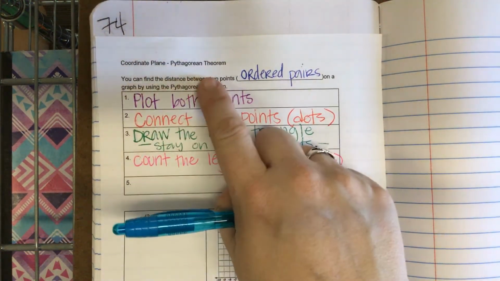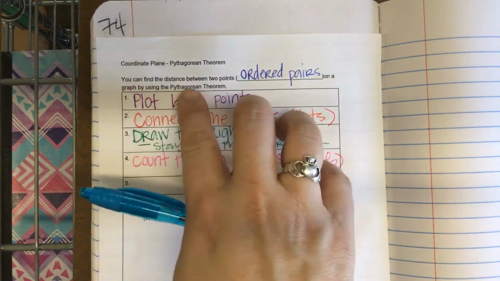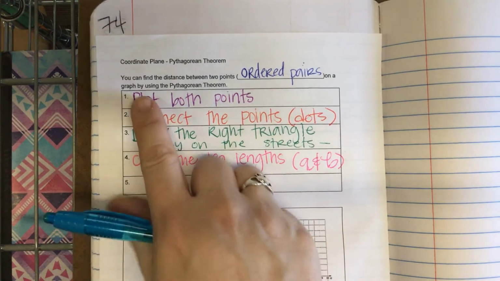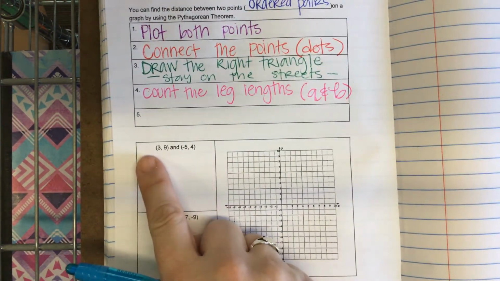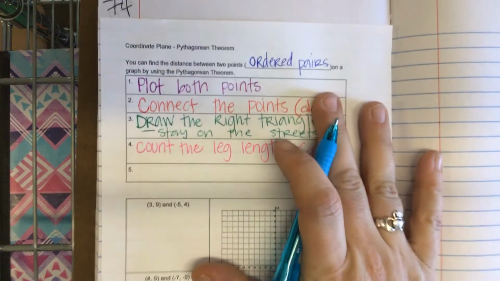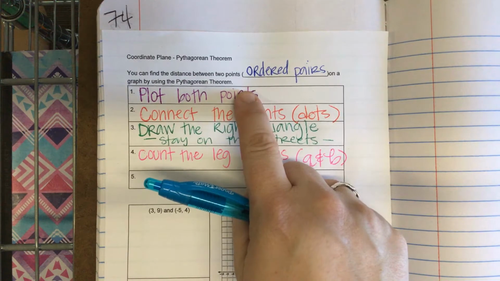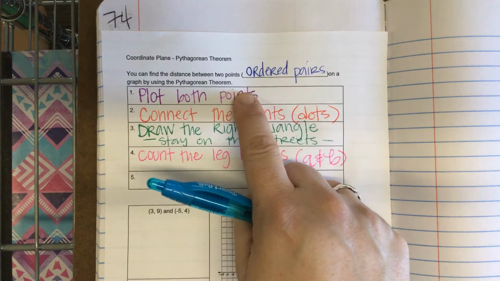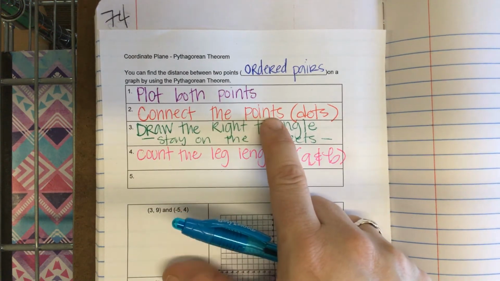You can find the distance between two ordered pairs, two points, on a graph by using the Pythagorean Theorem. To recap, here are our steps so far. You're going to be given two ordered pairs, just like down here. Step number 1, we're going to plot both of them on a graph. If you don't have a graph, you can draw a graph, or you can ask for a graph. Then you're going to connect the points, connect the dots.